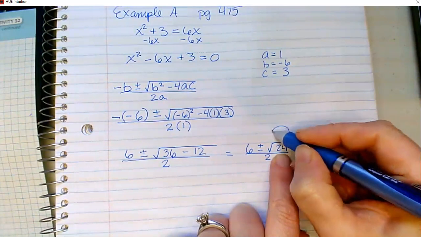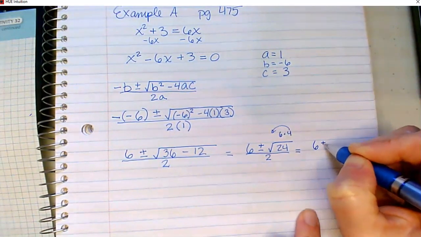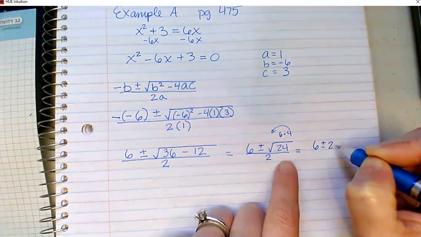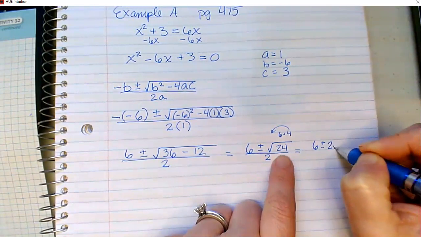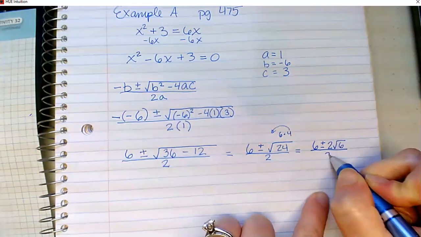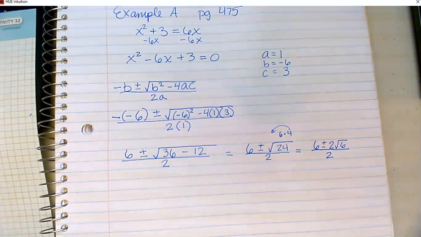So that means I can bring the 4 to the outside of the radical. So I'm going to have 6 plus or minus 2, because if I take the square root of 4, I get 2, square root of 6, divided by 2.